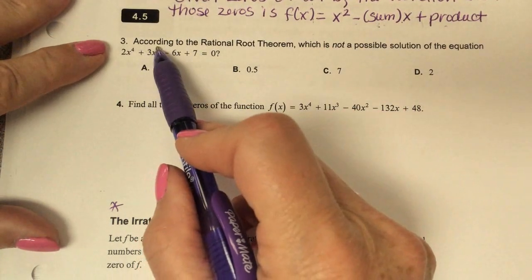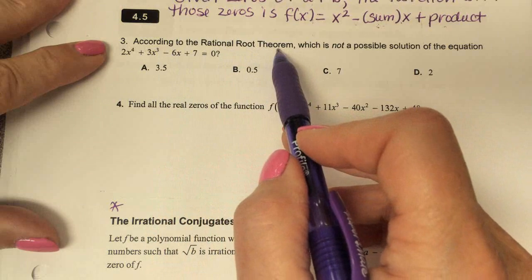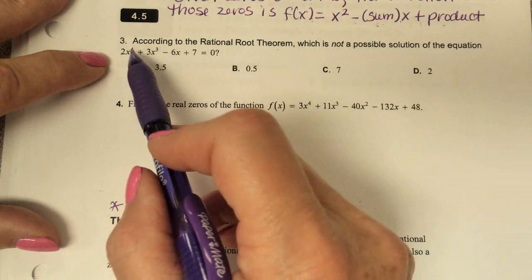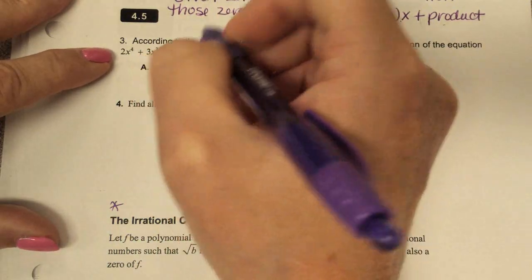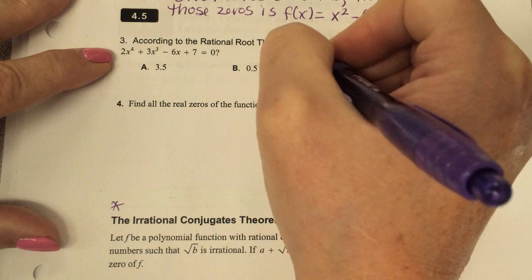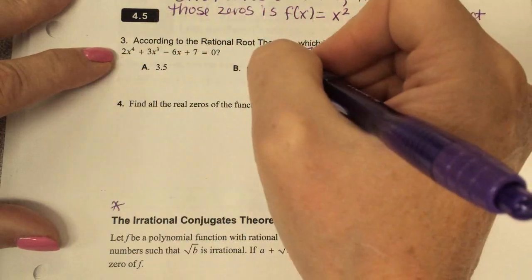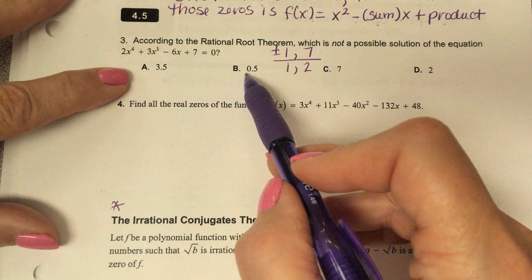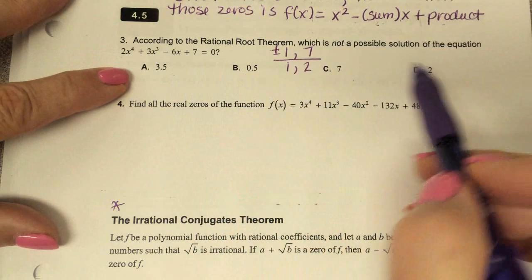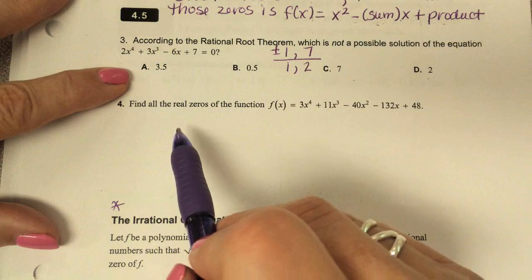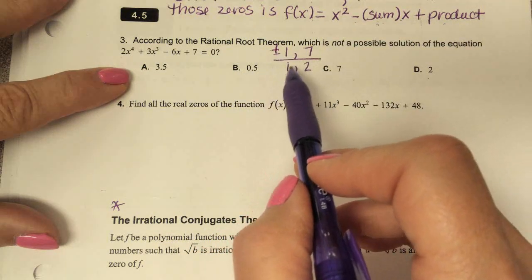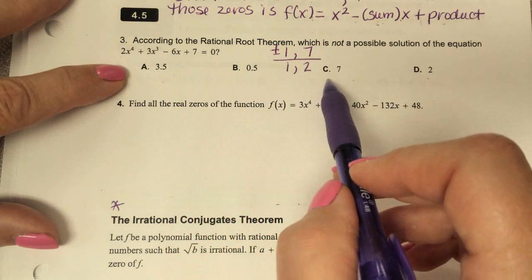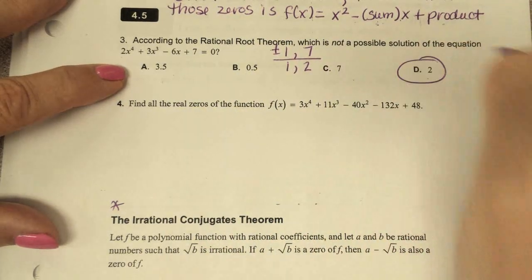Alright, so let's look at number 3. According to the rational root theorem, that's the P over Q concept, which is not a possible solution of this equation? I look at these factors, plus or minus 1 and 7. I look at these factors, 1 or 2. Which of these would not be a possible solution? We can get plus or minus 1, plus or minus 7, plus or minus 1/2, plus or minus 7/2. Which one could we not get? 2. That's the one that it could not be.